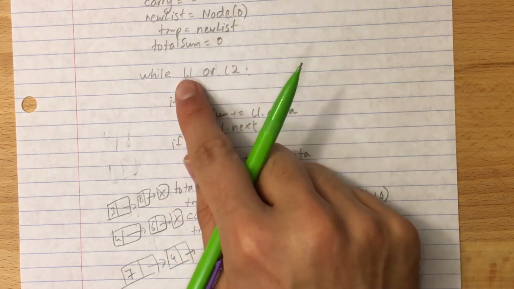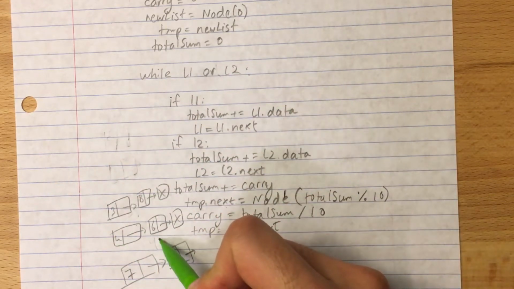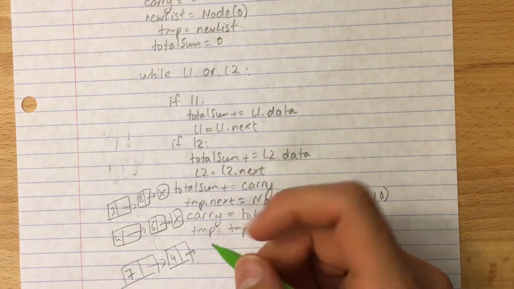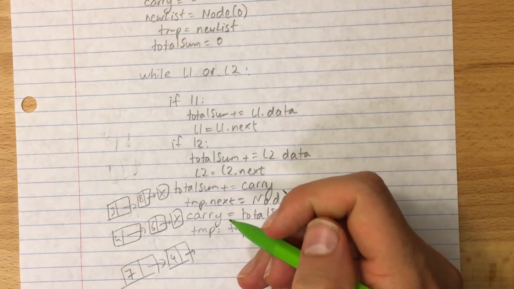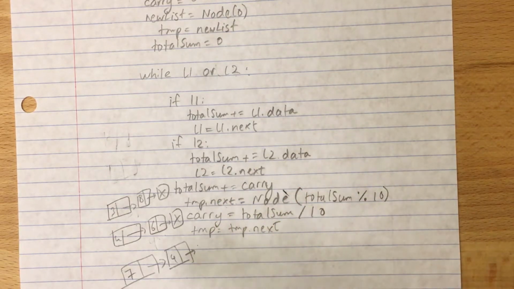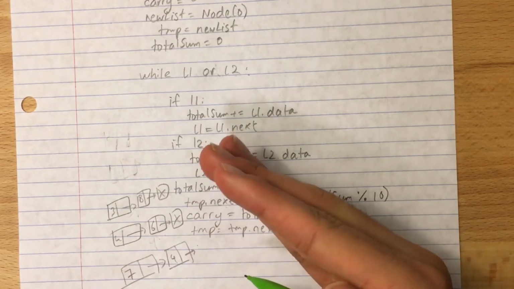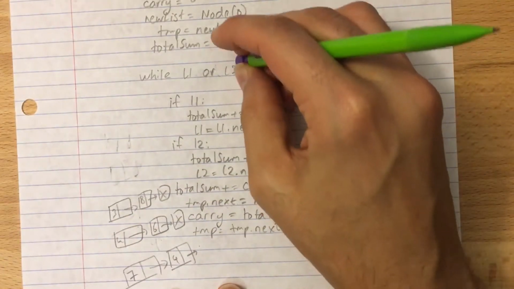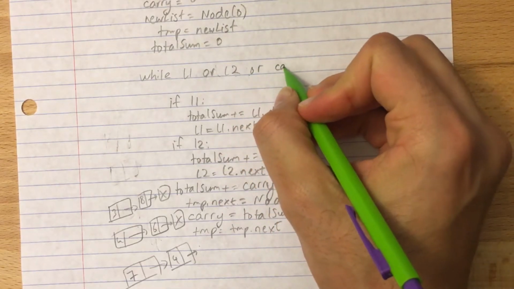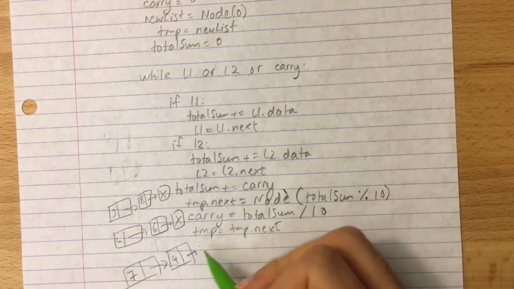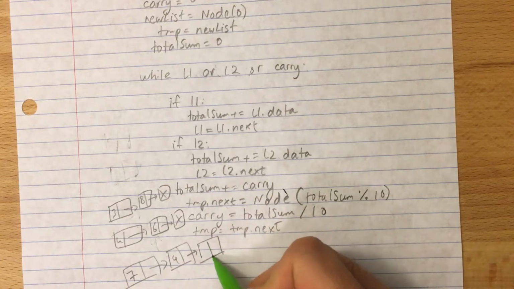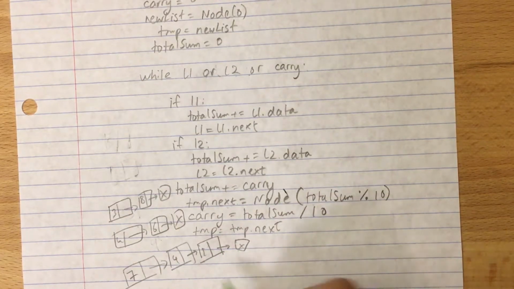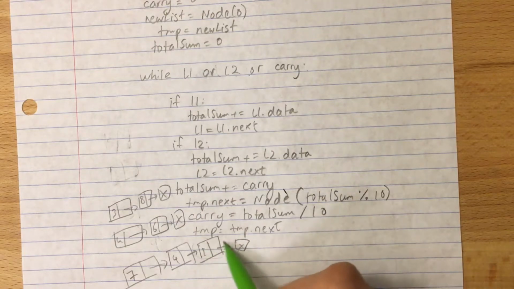The reason is that the loop only runs while either of those lists, L1 or L2, still has content. But when you carry over, you might sometimes want to create a new node, so this is a bit tricky. We still want the loop to run if there's a carryover. So we have to tweak our condition to also include or carry. If we do that, then although these two lists terminated, since there's a carryover of 1, it's going to create a new node with 1, and we get our correct extra node added at the end of the result list.